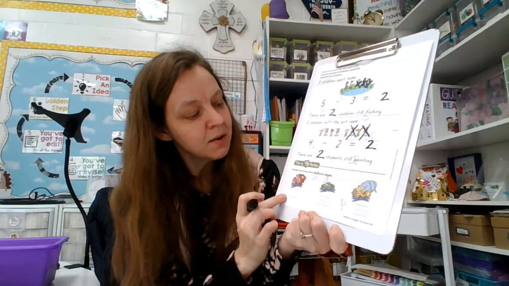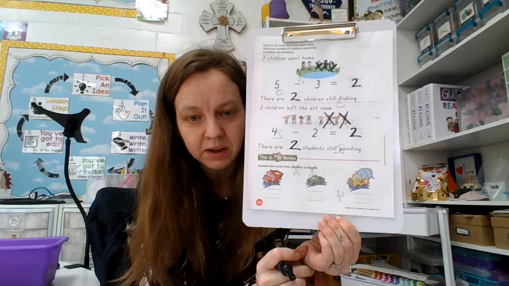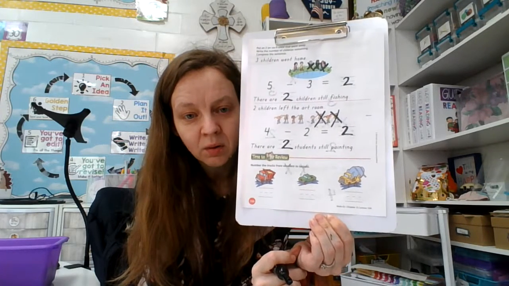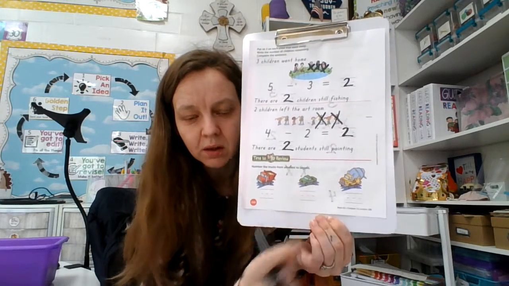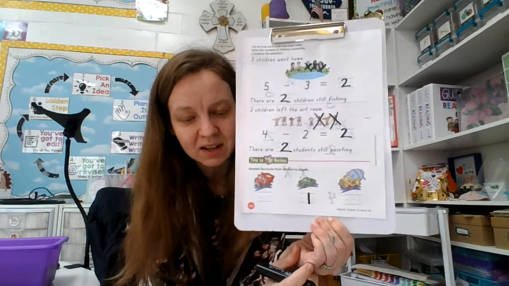Good work. Down here it says, number the trucks from the smallest to the largest. Which truck is the smallest truck? Find it and put a 1 underneath it. Which one is the smallest? Do you think it's this red truck or the green truck or the yellow truck? Green. We're going to put a 1 right under that green because it's the smallest.